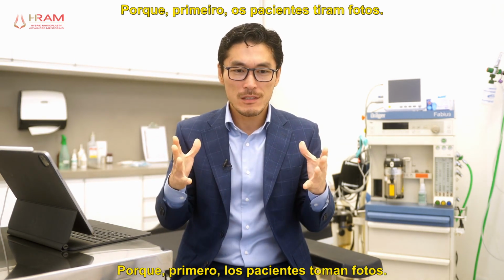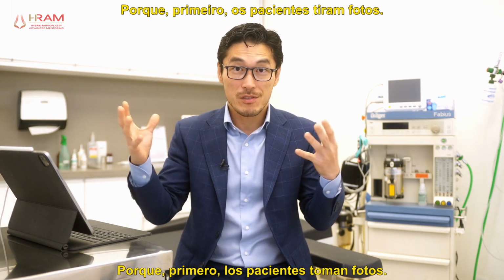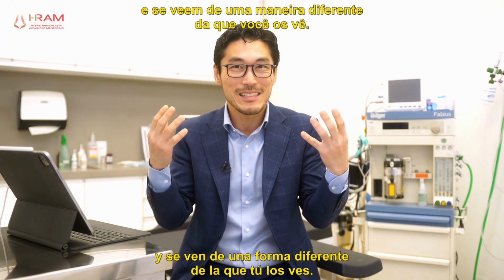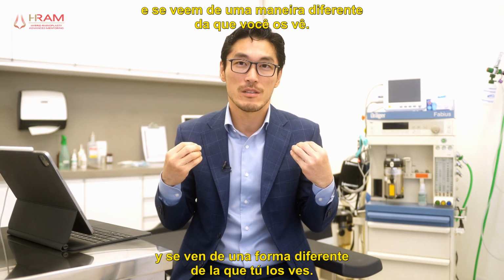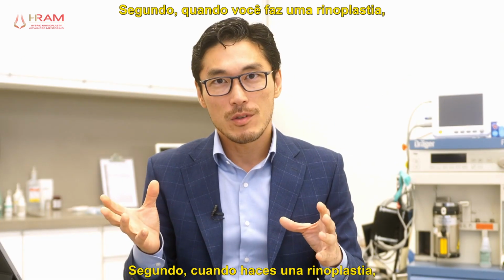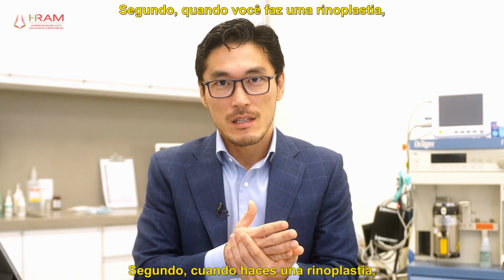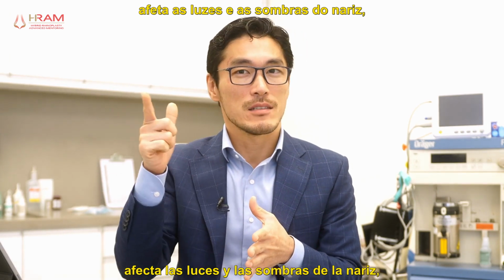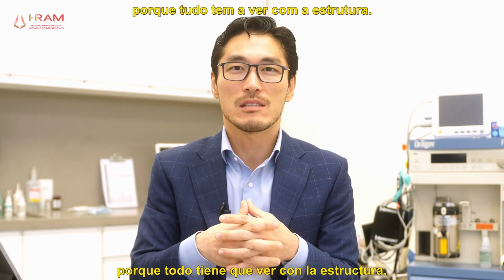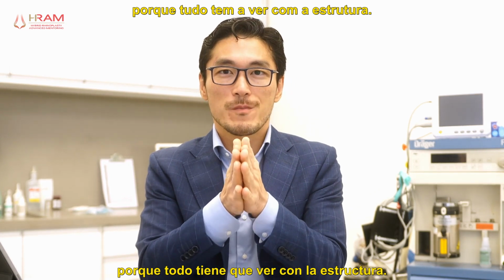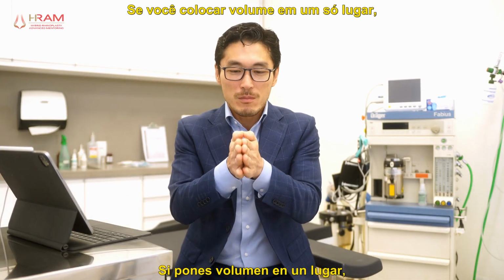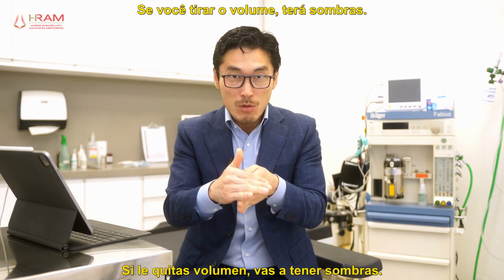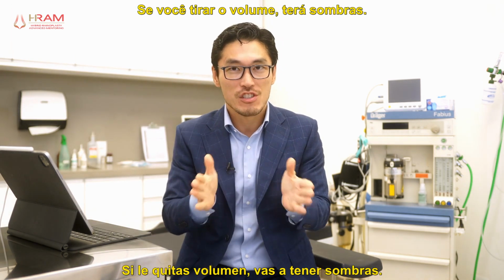Because first, patients take pictures and they have different lights and shadows and they see themselves in a different way than you see. Second, when you're doing a rhinoplasty, whatever you do inside, you are affecting the lights and shadows of the nose because everything has to do with structure. If you put volume on a place, you're going to have highlights. If you remove volume, you're going to have shadows.